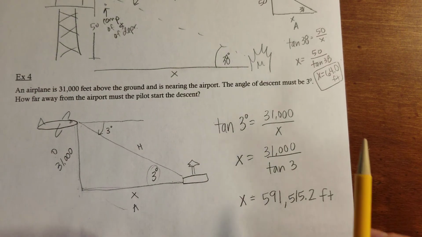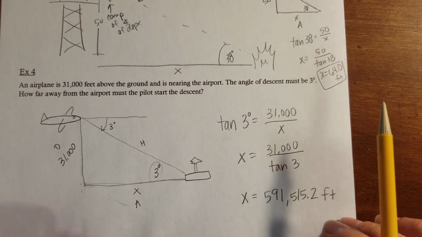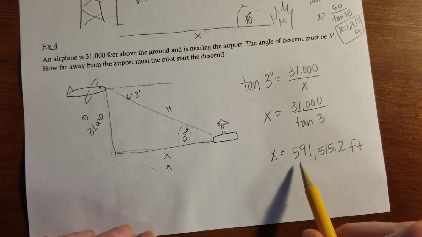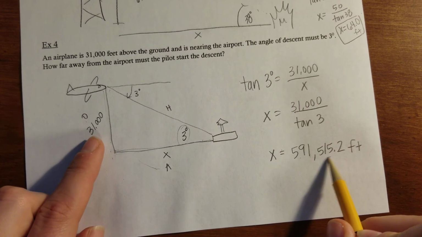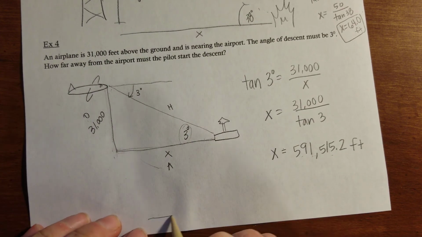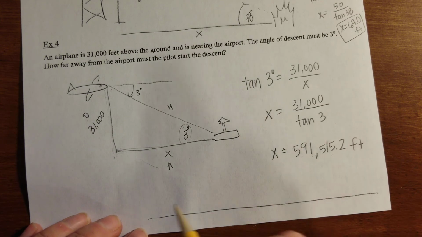So why is that number so huge? Well, it's because our angle of depression is only 3 degrees. So I didn't draw my picture to any kind of scale, but now that we know how far away we have to be, look at how big that is compared to 31,000. So if we wanted a 3-degree angle, this would have to be really long compared to that guy.